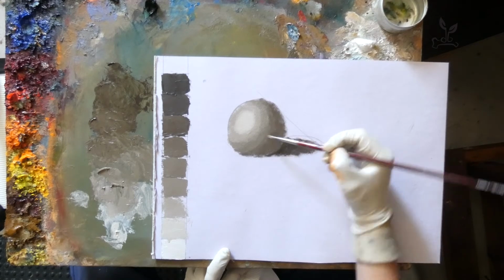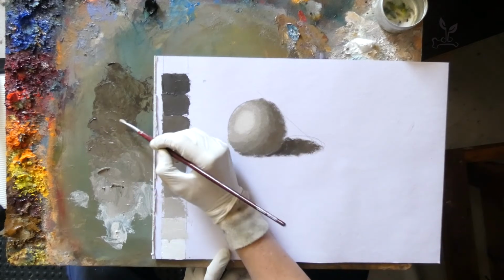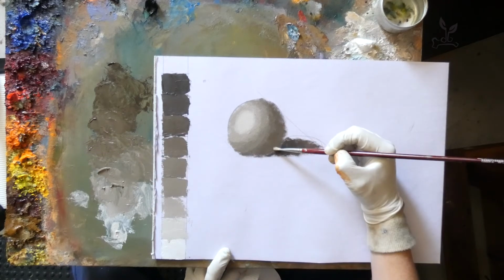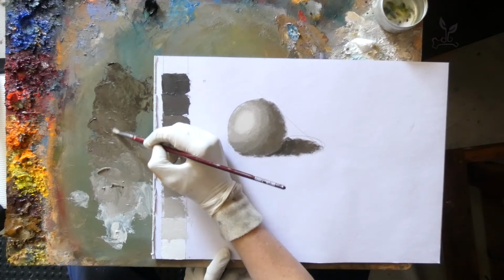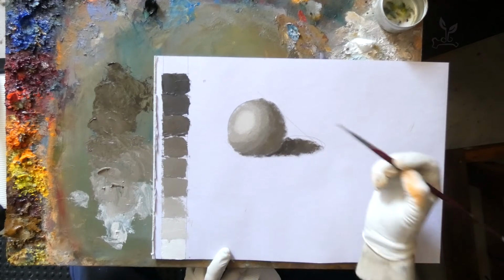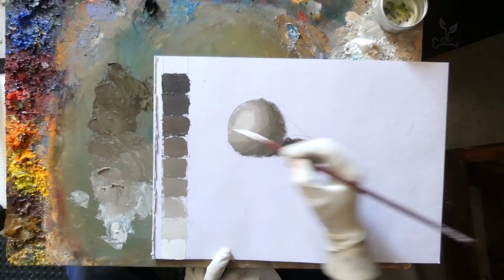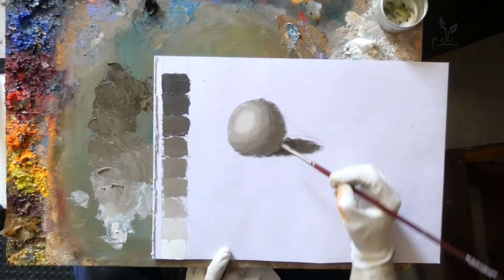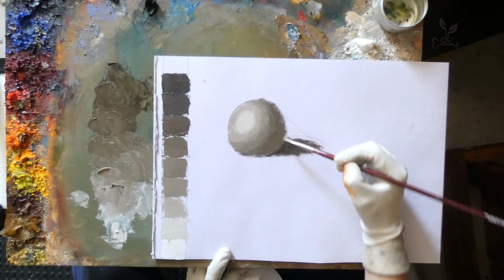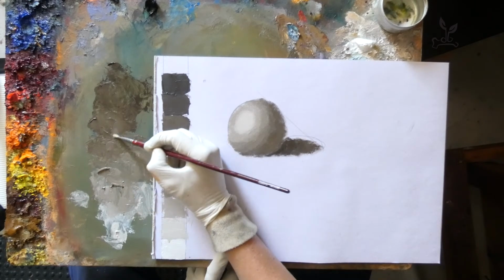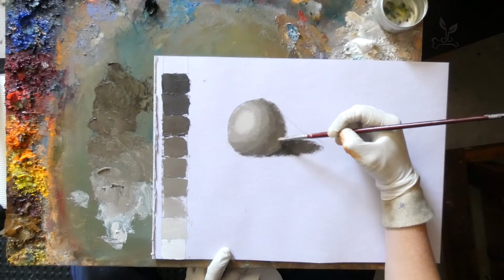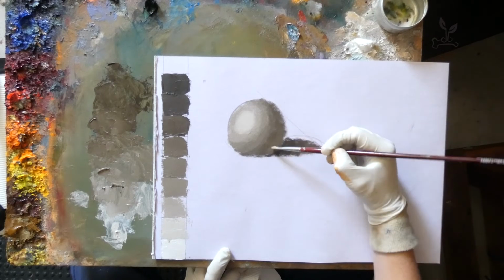I'm going to take this color here and I'm going to grab a bit of this color, because this is in the light, and put it in here. It's very, very subtle. Can you see that? And that's my reflected light in through there.